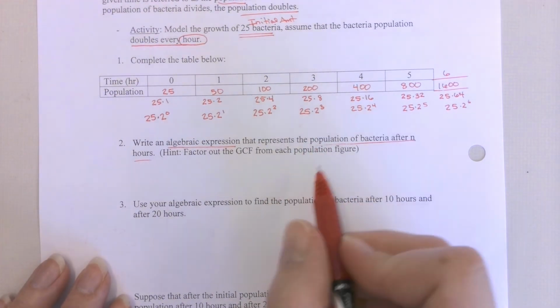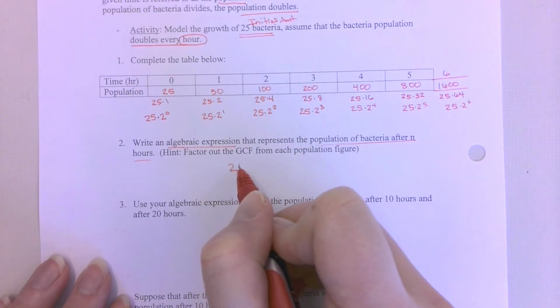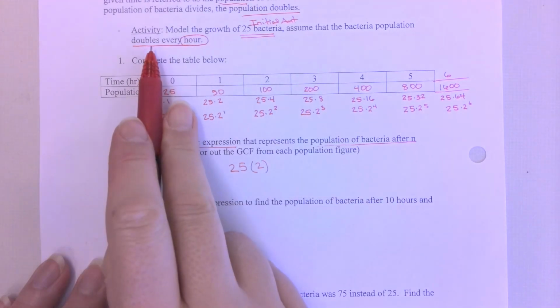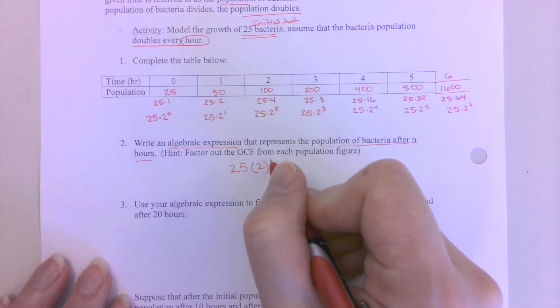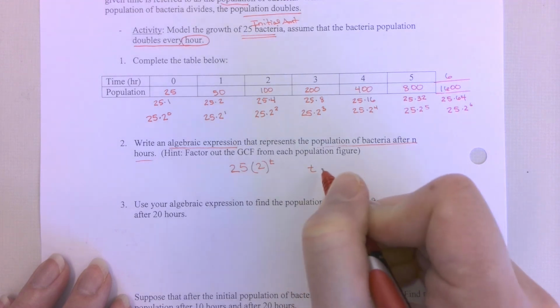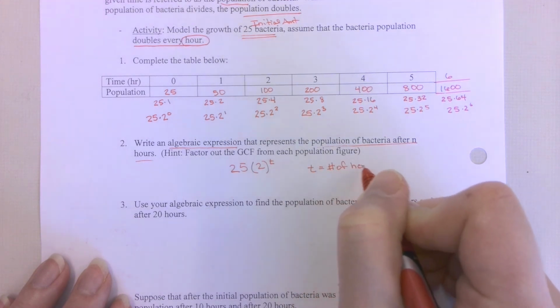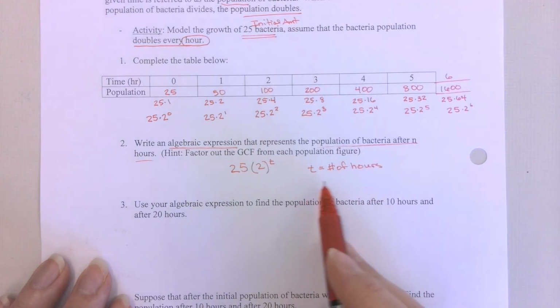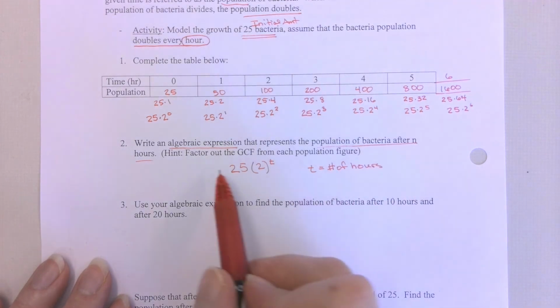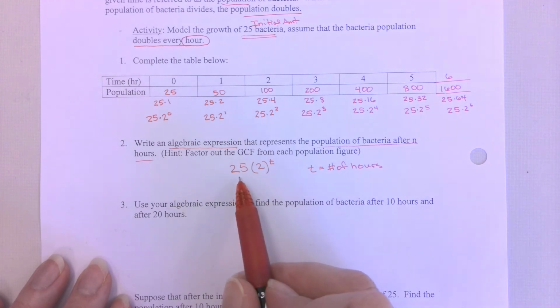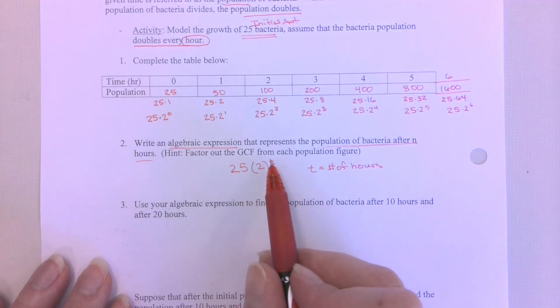So what we have here is the initial amount was 25 times a multiplier of 2, because it was doubling every hour, to the power of t. And t is important to define. It stands for the number of hours. T standing for time, which is number of hours. So here is my exponential expression. 25 is my initial amount. It was doubling every hour.